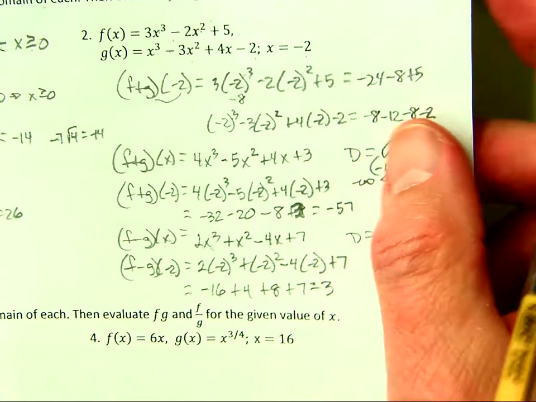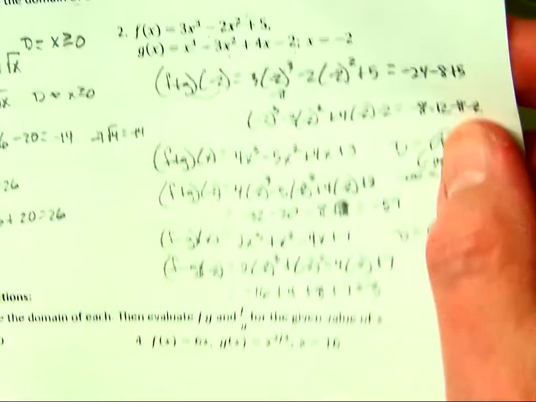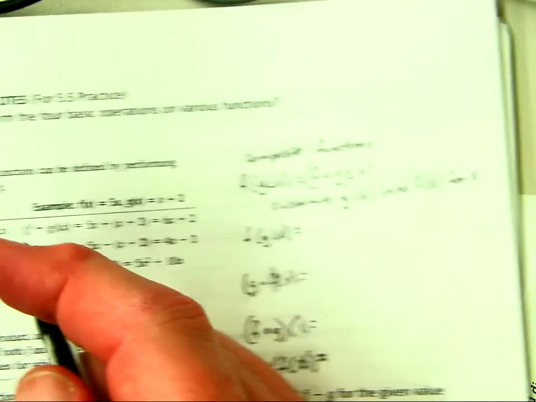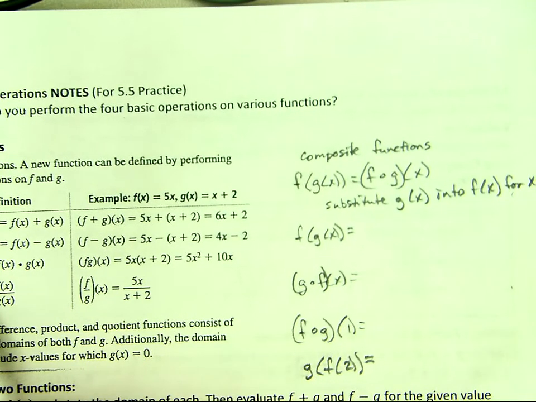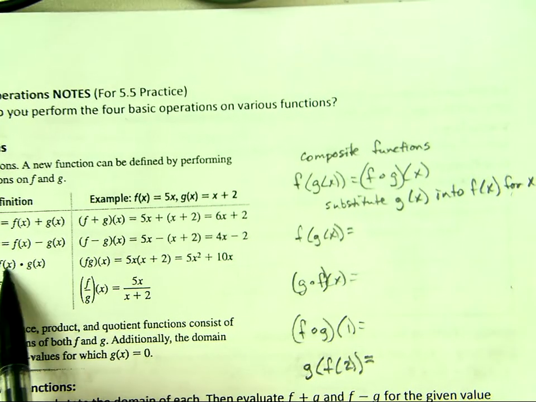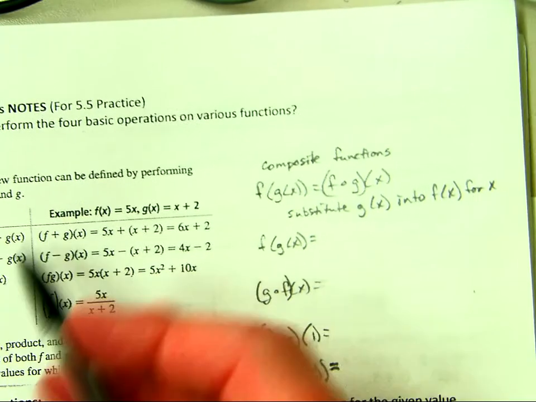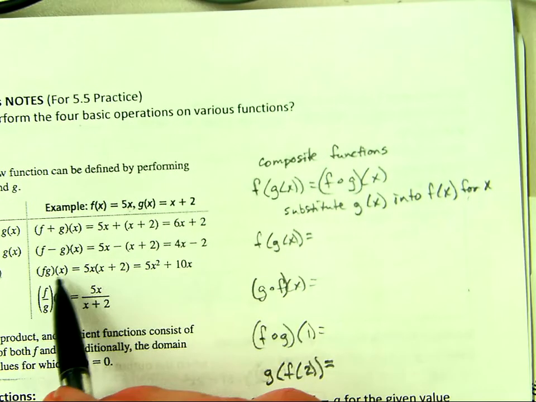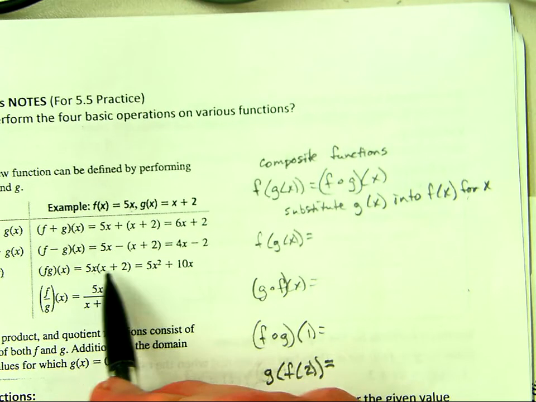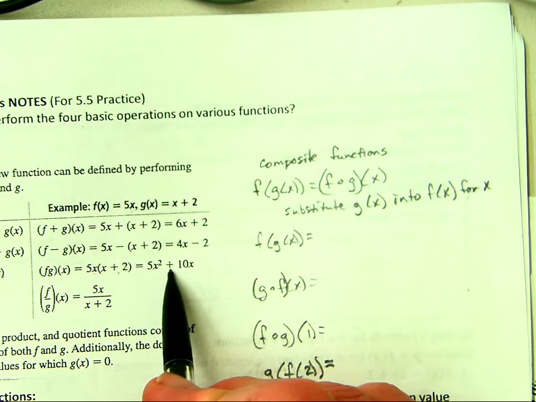Okay, that's adding and subtracting. Now, multiplying and dividing. Again, you do exactly what it says. To multiply, like this says f times g, you take f of x times g of x. So here, there's our same 2. f of x is 5x, g of x is x plus 2. For f times g, we take 5x times x plus 2, so we just distribute, and get 5x squared plus 10x.